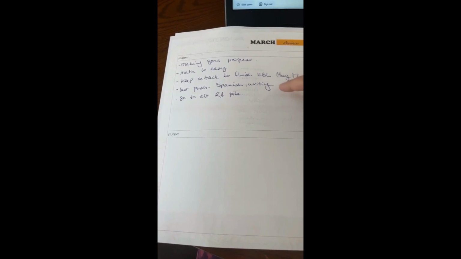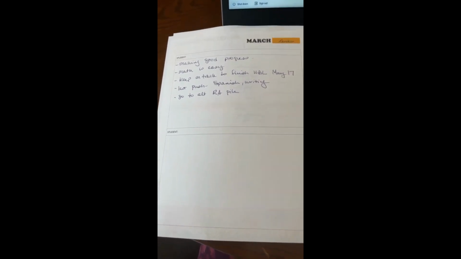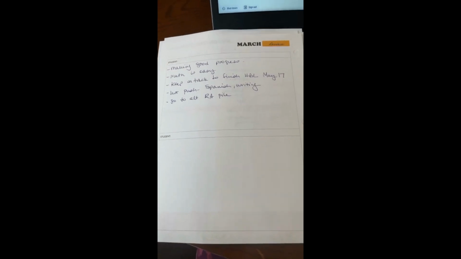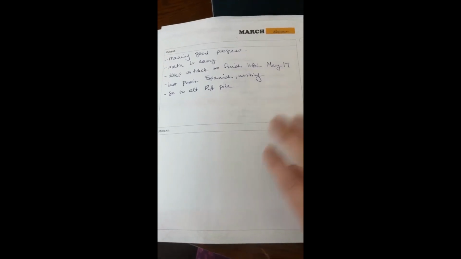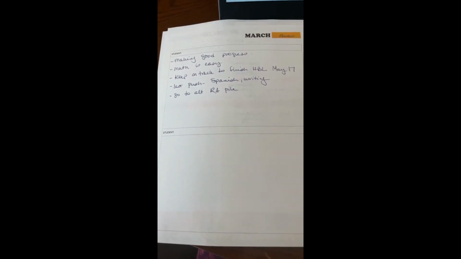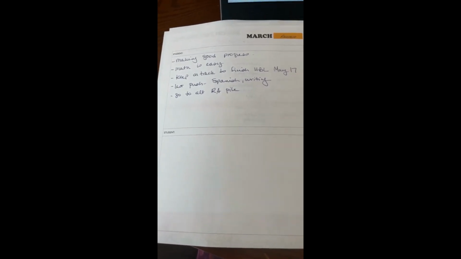We need to do one last push on Spanish and writing, because those are the things that have been happening all year, but now it's time. It's time to do one last push. And so I'm making myself a note so that over the course of the next month, we get that done, that I make sure that happens. Because, right, if you don't write it down, it doesn't ever happen.